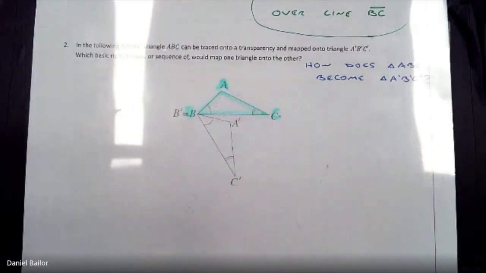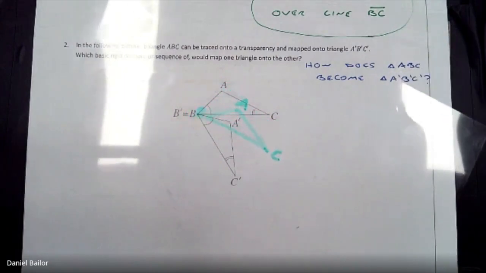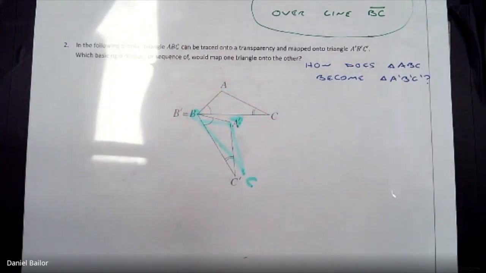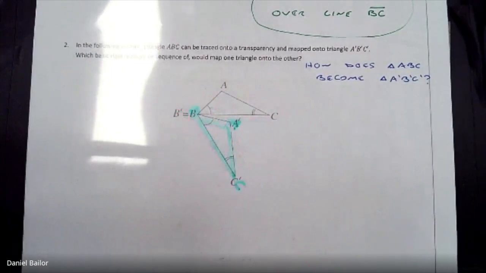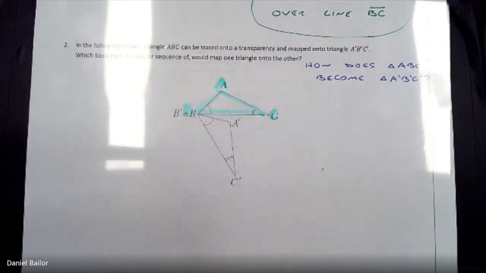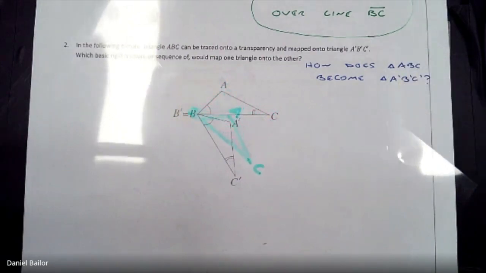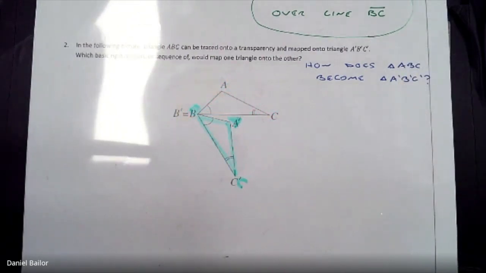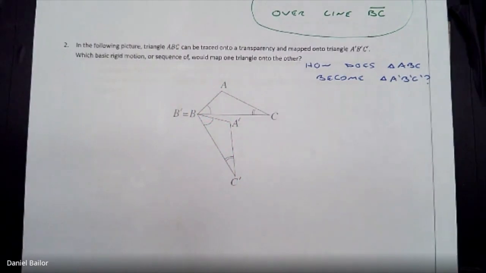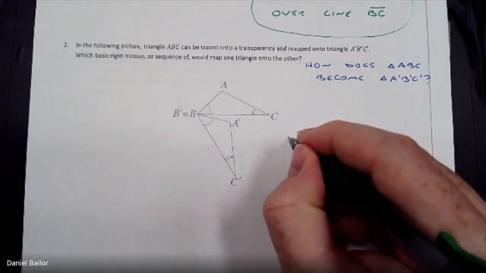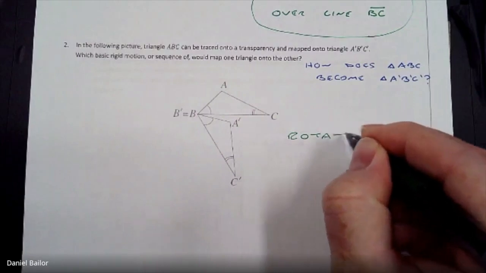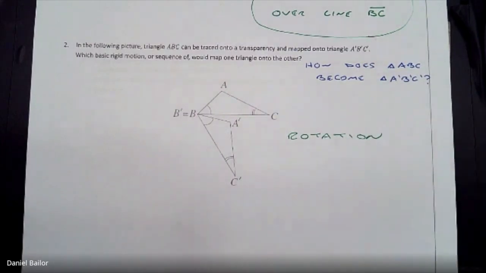But what happens if I spin it a little bit? If I just spin it like that, you can see there it goes, it lines up. So it is a spin. Only we don't say spin, we say rotation. So what rigid motion did it? It was a rotation. But that is only half of the answer.